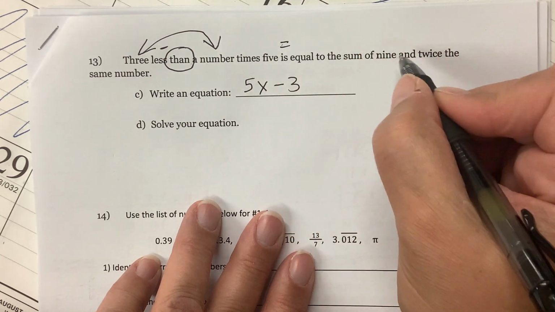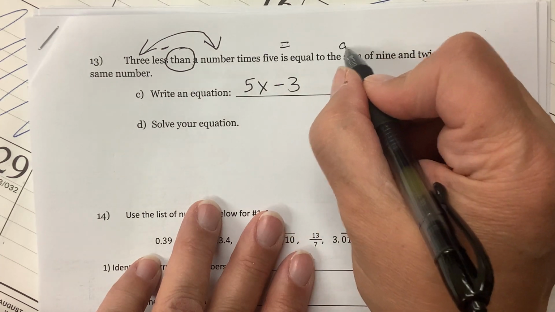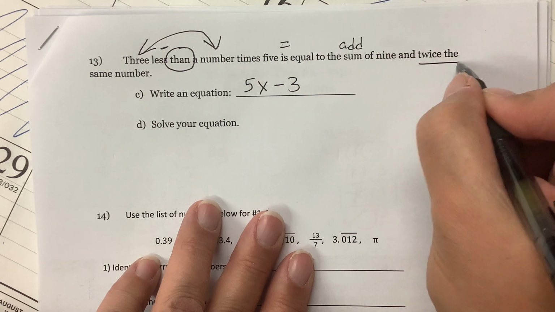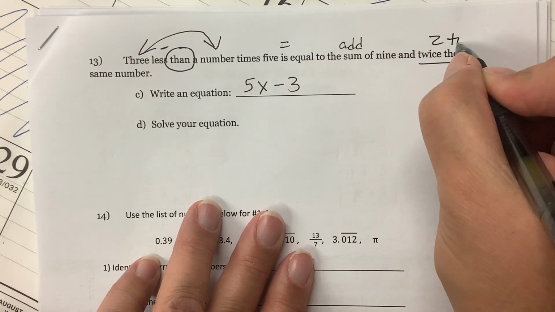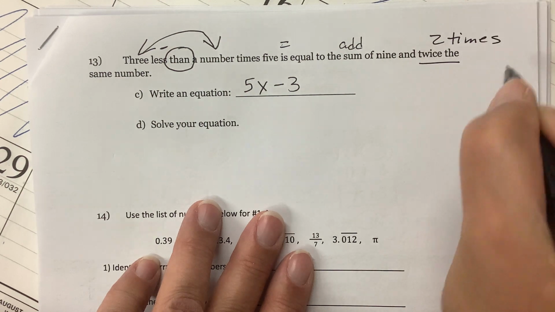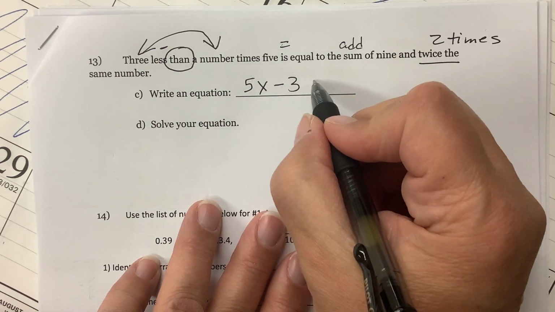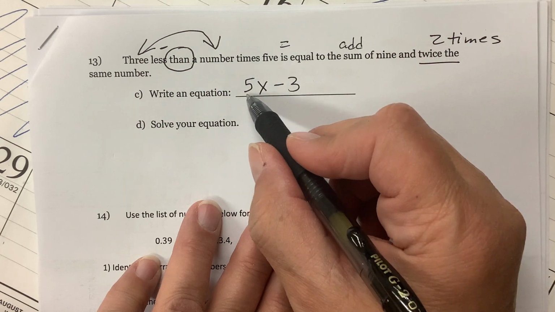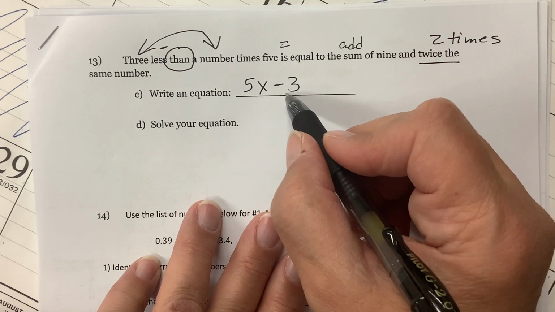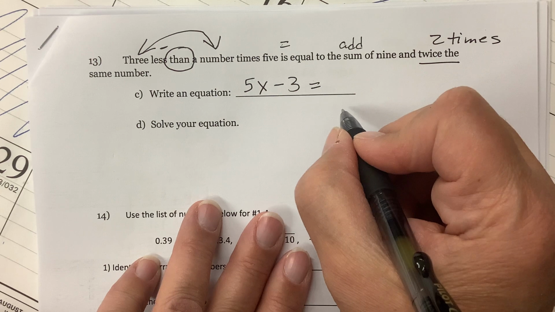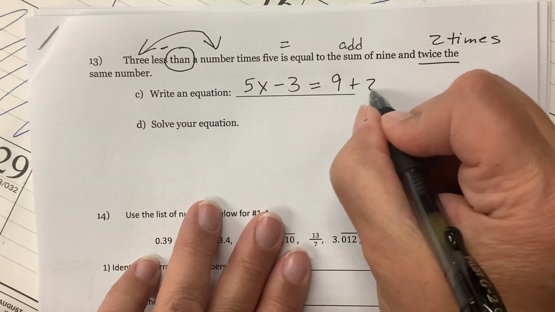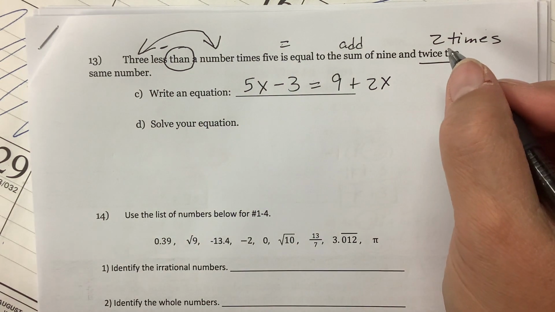Equal. Sum means add. Of 9 and twice the number. Twice is 2 times the number. So 5x minus 3 is equal to 9 plus twice the same number, 2x.